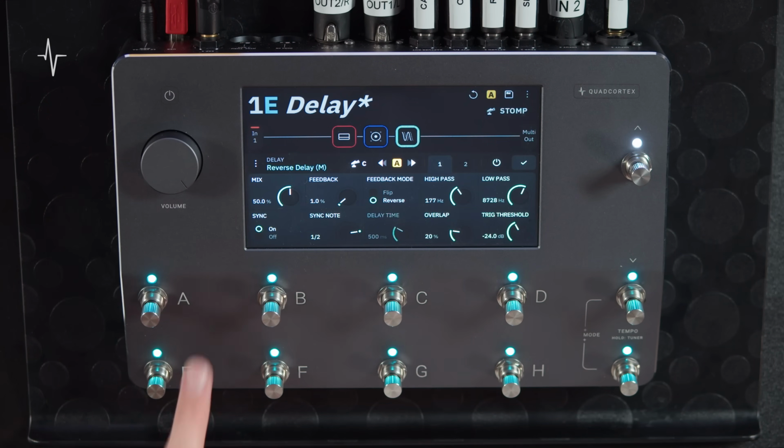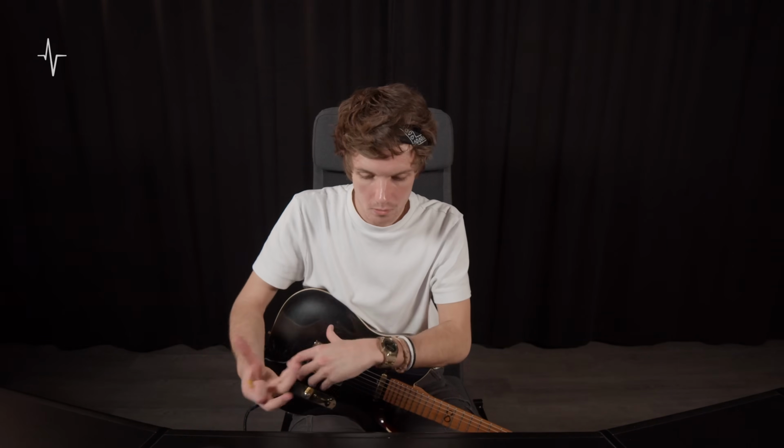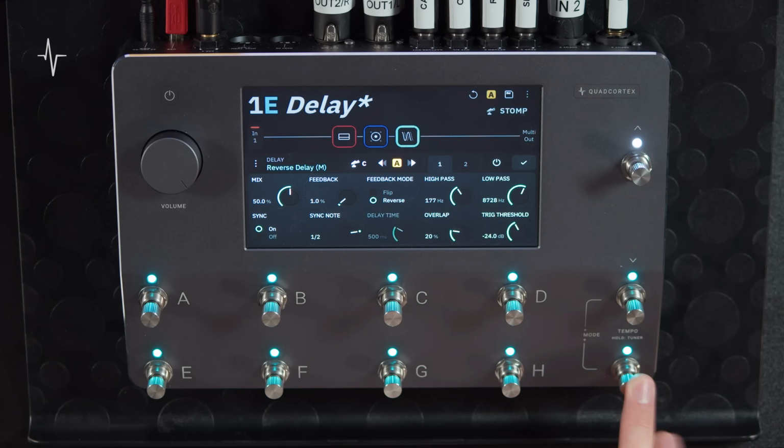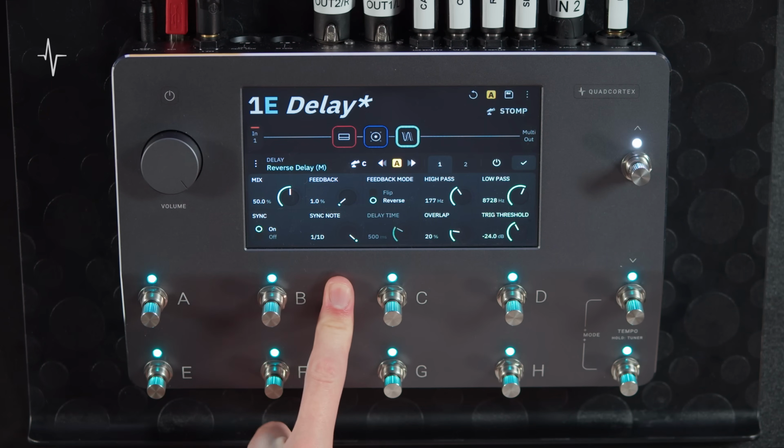And below that, at the bottom left, we have a sync feature. This will allow you to sync the time of the delay with an external device using MIDI, or if you've got a tap tempo set with your QC, it will sync to that as well. And next to that, we have a sync note division, and this means that you can set the delay repeat time to the division set on the dial.